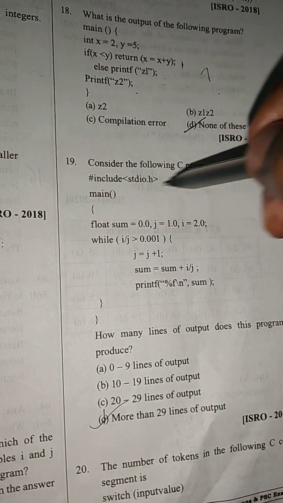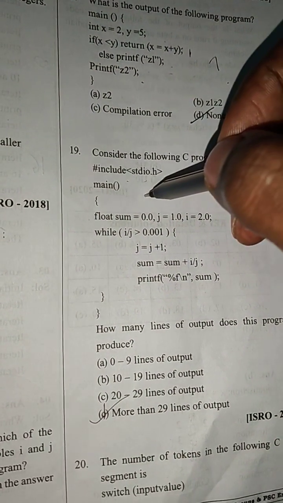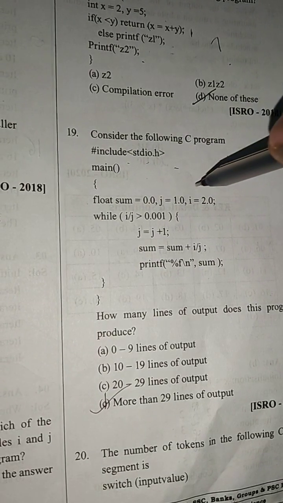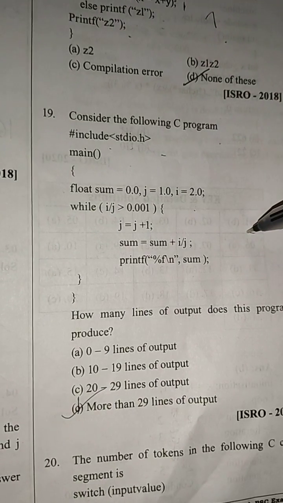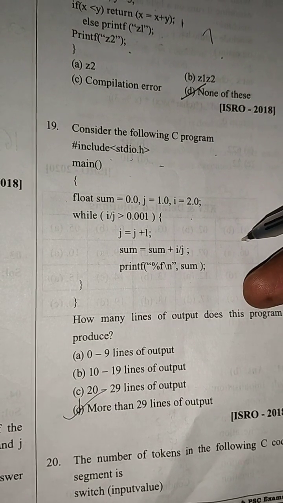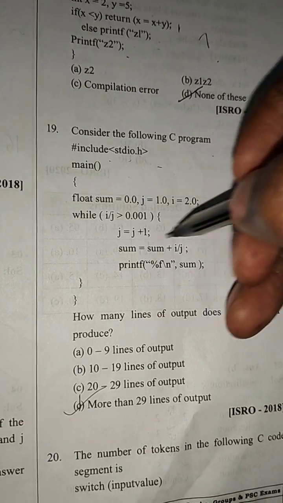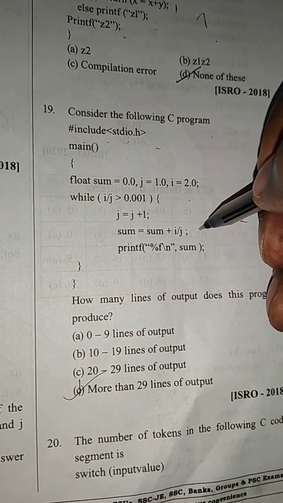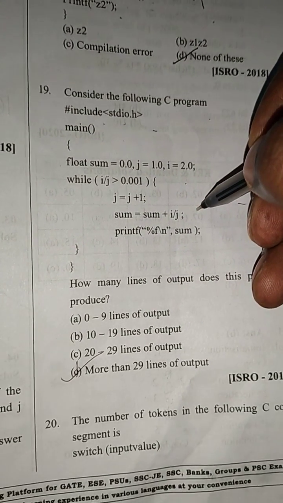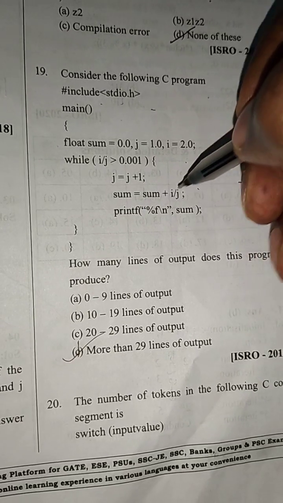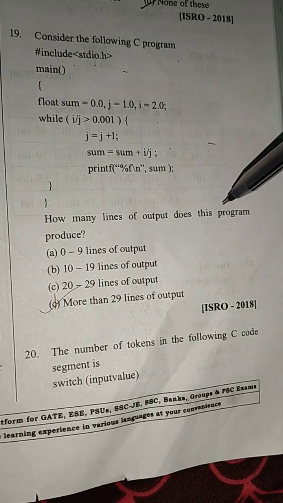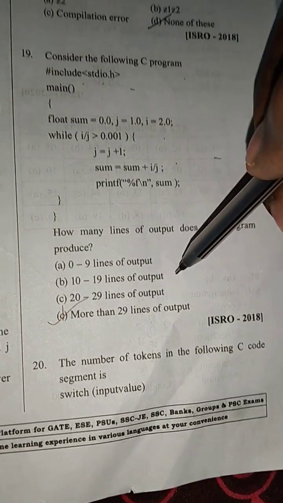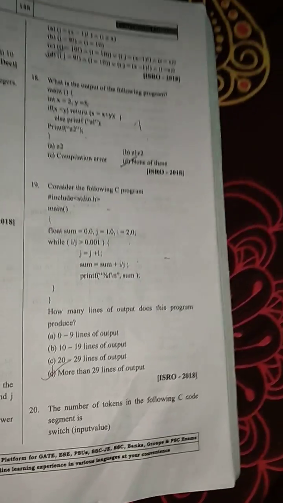Consider the following C program: #include <stdio.h> main, float sum = 0.0, j = 1.0 and i = 2.0, while i divided by j is greater than 0.001, j = j plus 1, sum plus i by j, printf "\n", sum. How many lines of output does the following program produce? More than 29 lines of output.